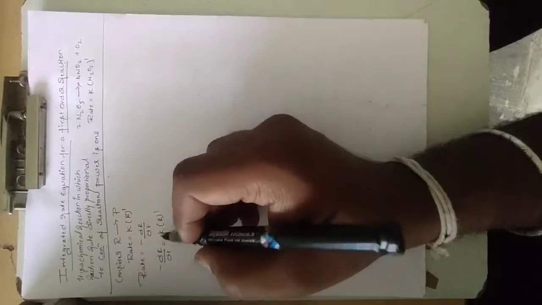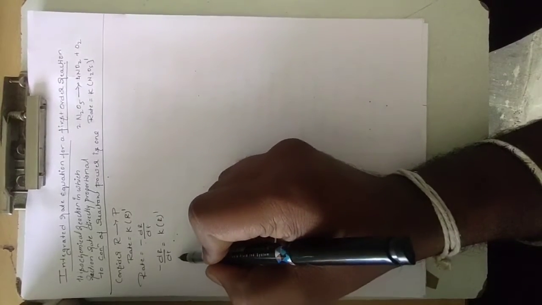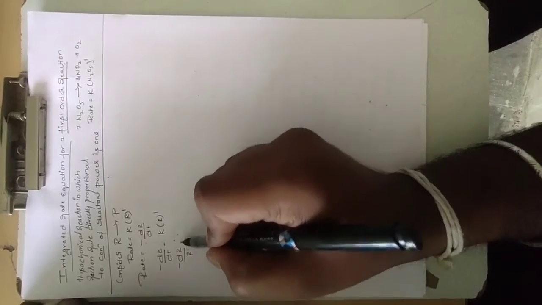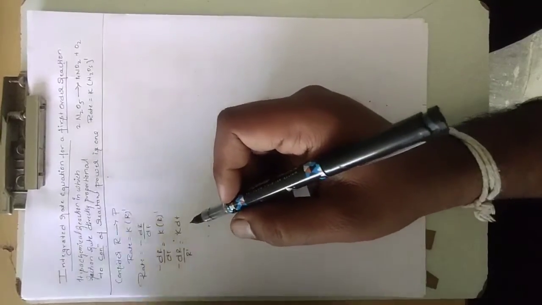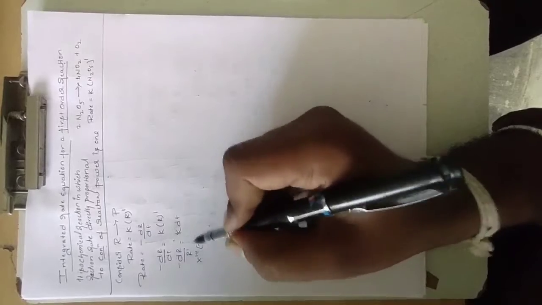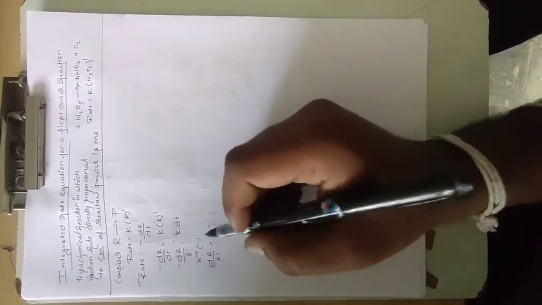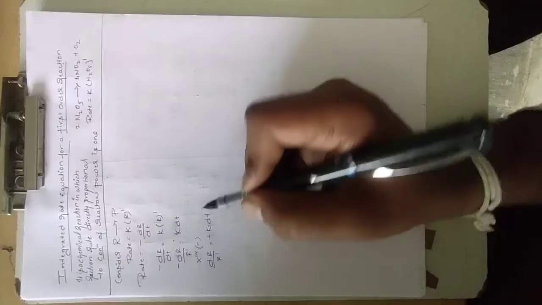Okay, on rearranging this equation, we will get minus d[R]/[R] equals k dt. If we multiply by a minus sign on both sides, d[R]/[R] equals minus k dt.